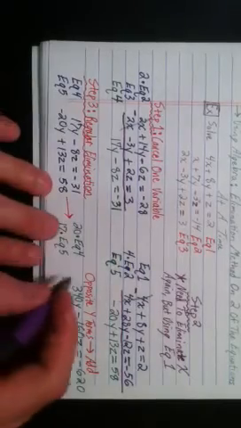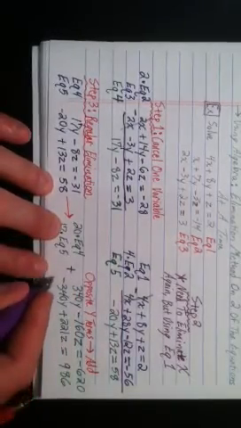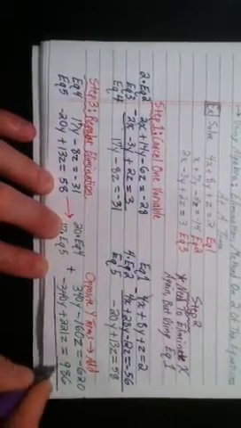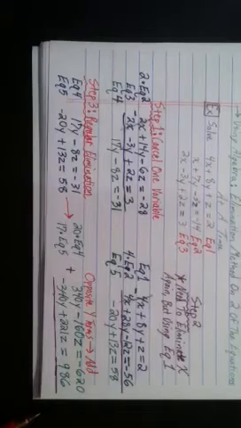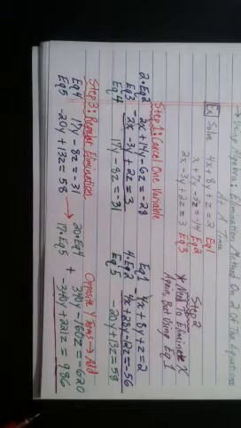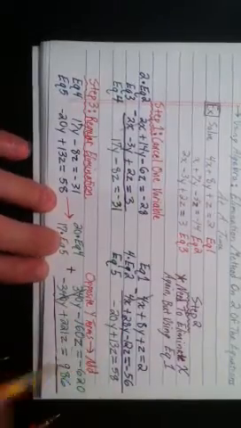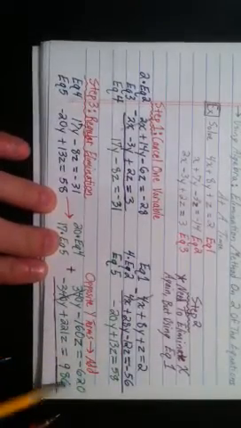We're going to add these two equations together, and we can move that over to the next page of the notes. Keep in mind the y terms will cancel each other out. We're going to add the z's and add the constants on the other side.